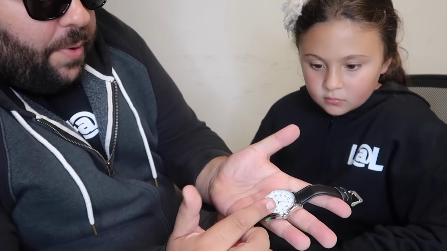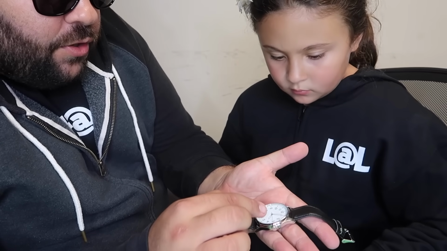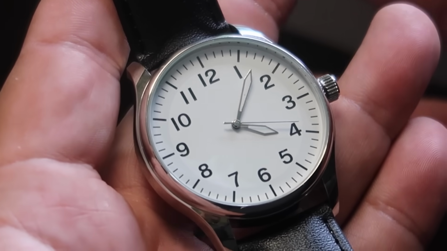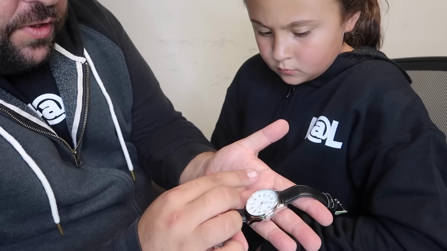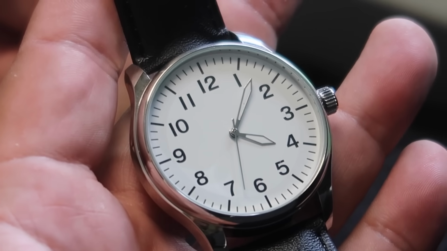Okay, Ava, I have a really cool trick to show you with my watch. So I'm going to take it off. Okay, pay attention to the hands on the watch. You can see the minute hand right there, and then the hour hand is the short stubby one, and then the little second hand is the one that's ticking continuously. You can see it going around the face of the clock there.